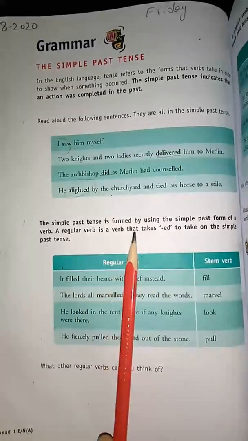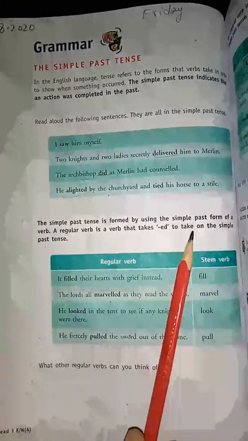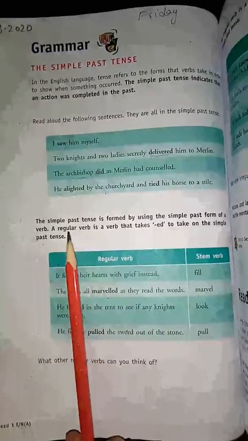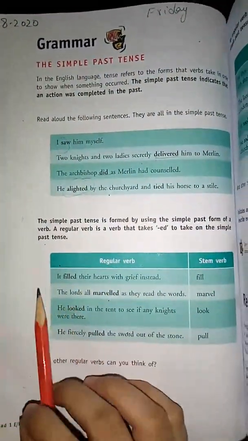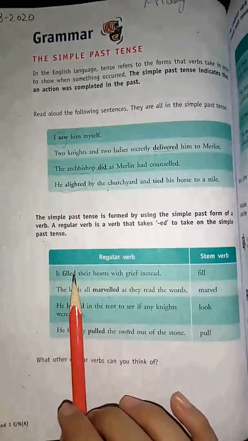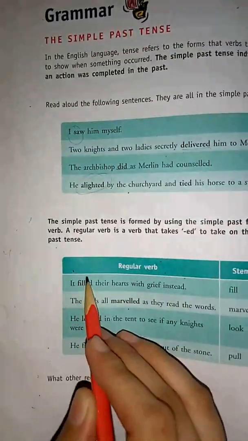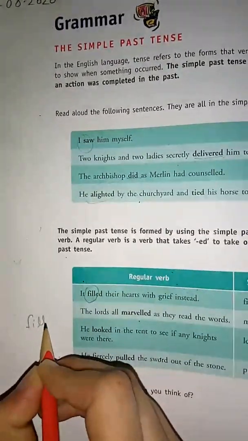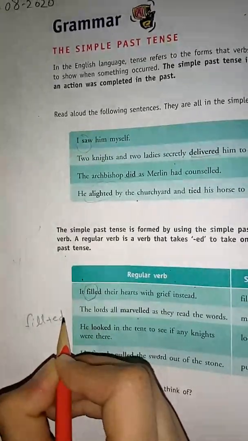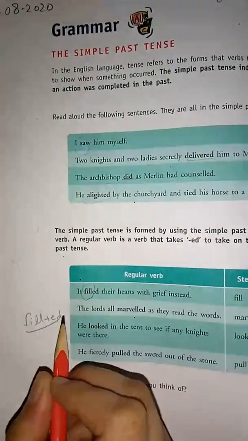A regular verb is a verb that takes ed to take on the simple past tense. What are the regular forms of verbs? Those verbs which end with ed. Like fill is a main verb; when we add ed to it, it becomes a regular verb.